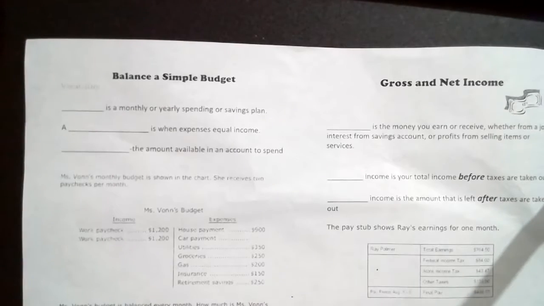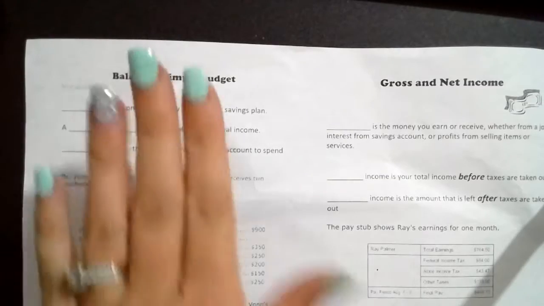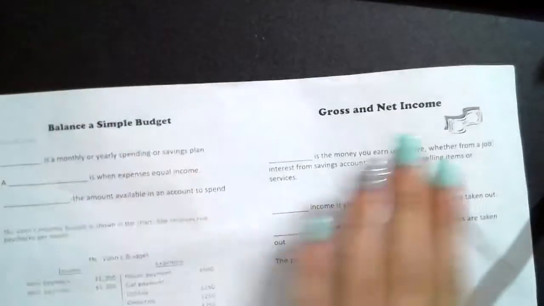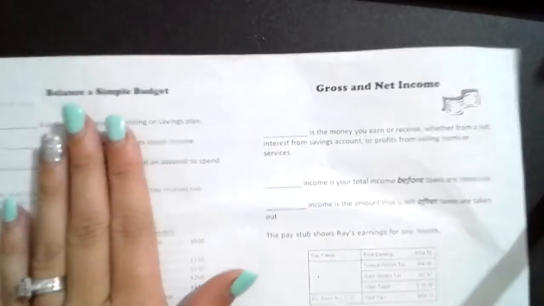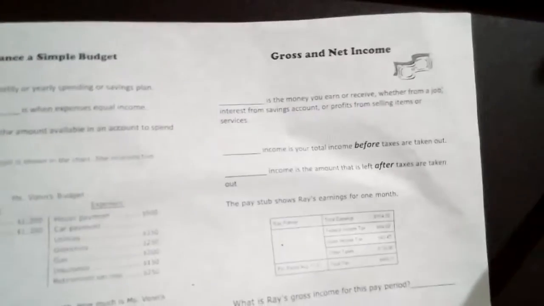All right, today is Friday. We're going to finish up our finance. We have a few notes over the income that we studied yesterday, and then we're going into budget. So get the paper off your desk that looks just like this.